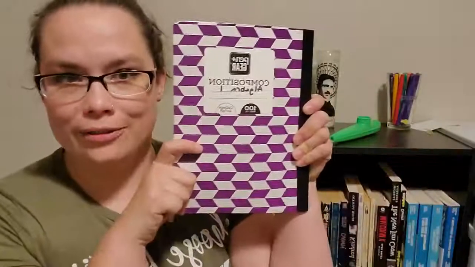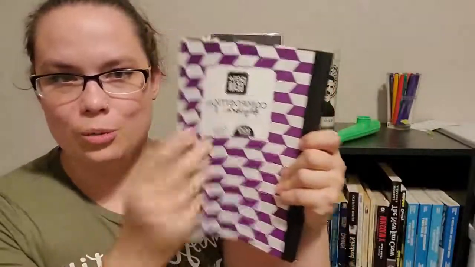So first of all, your notebook. Here's mine for the class, just a composition notebook, and I skipped the first page so I can use this as a table of contents, just because where my notes are might be hard to find if I just put them wherever. So I'm going to number the pages so I can find them.